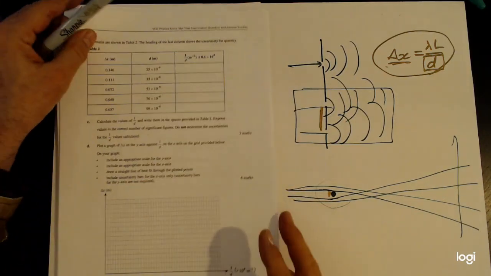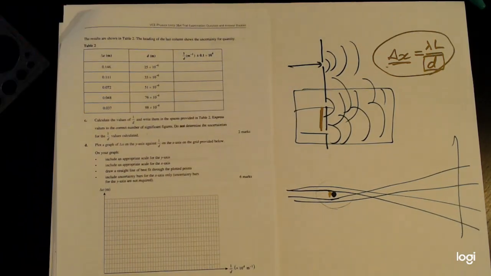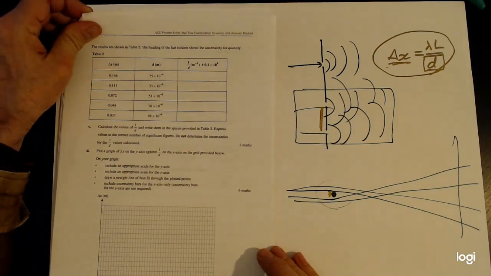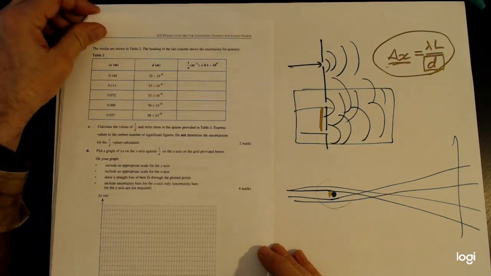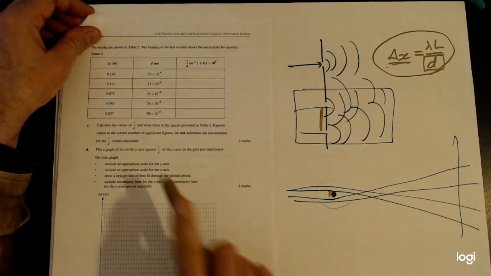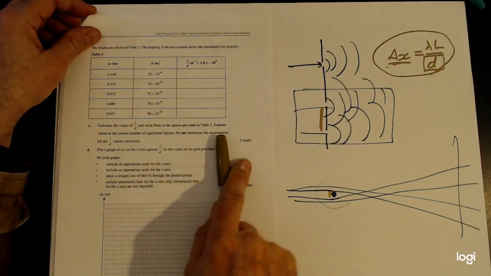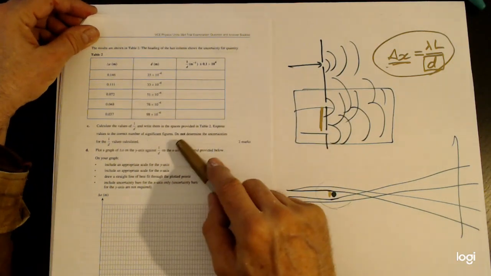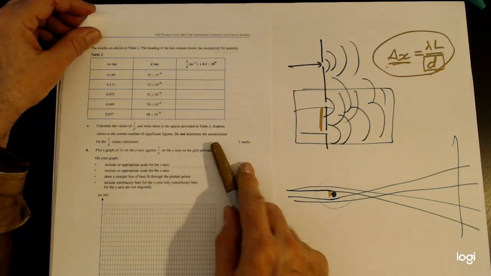Next question. The results are shown in table 2. The heading for the last column shows the uncertainty for the quantity. Okay. Calculate the values of 1 on D and write them in the spaces provided in table 2. There you go. Express them to the correct number of significant figures. Do not determine the uncertainties. Right? Just write the values in there.